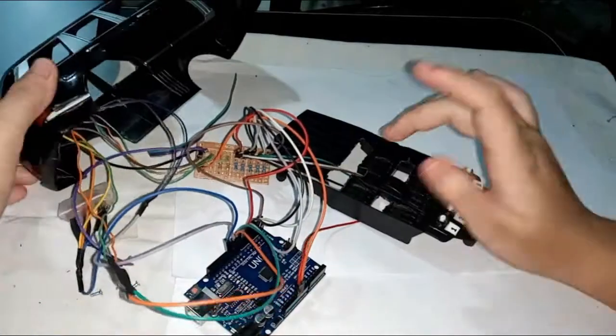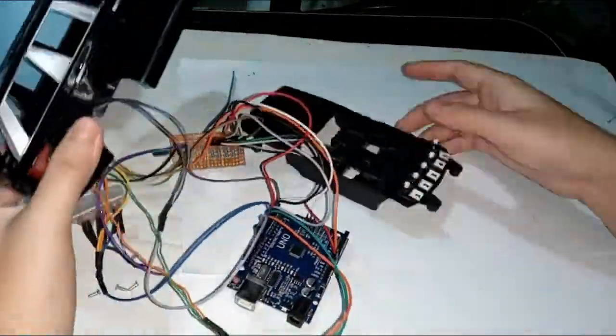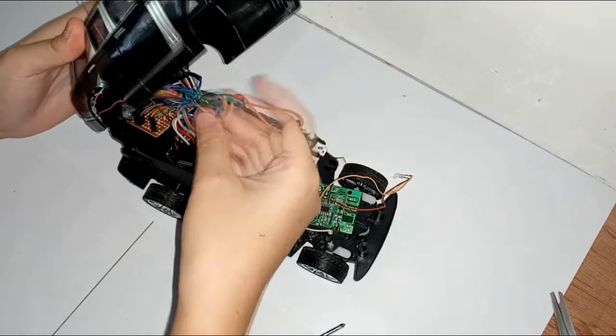Now that it is okay, it is time to reassemble it neatly.